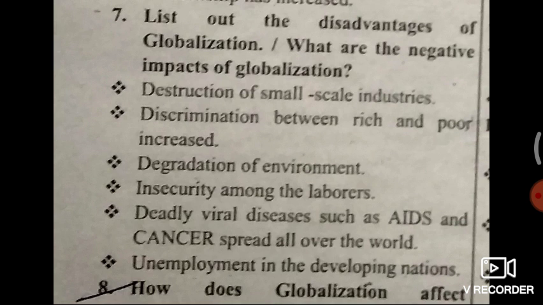See here, in the disadvantages or negative impacts of globalization, the first point, destruction of small scale industries. Then second point, discrimination between rich and poor has fully increased. Then third point, degradation of environment.